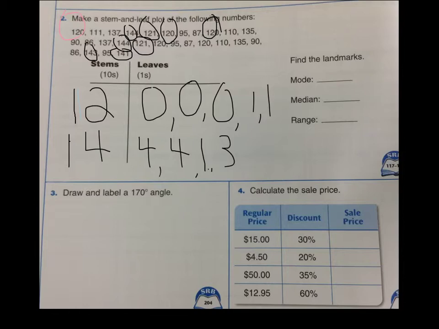Okay. Organize them from lowest to highest. So if we're starting with the number, I think the lowest number we have is 87, if I'm not mistaken. Start with the 8. So that should be the first number you start off with. 8 and then 7 on this side. And then work up to the highest number. And then identify the mode, the most frequent number, the median, the middle number, and the range, the difference between the lowest and the highest number.